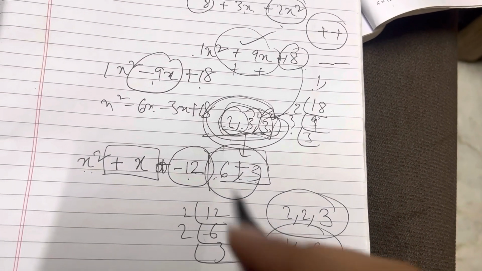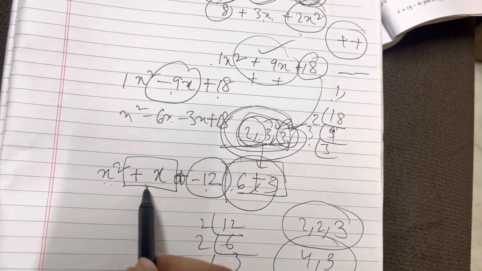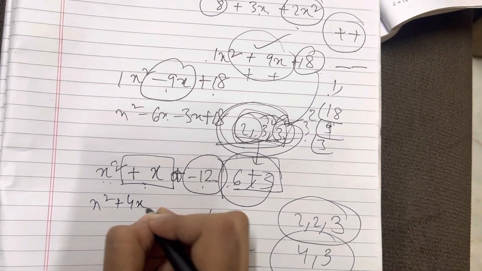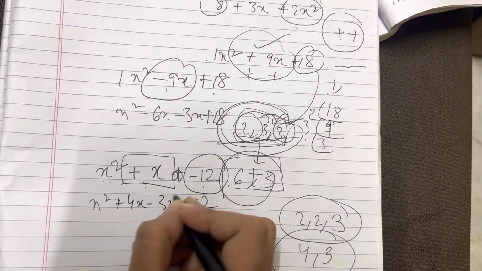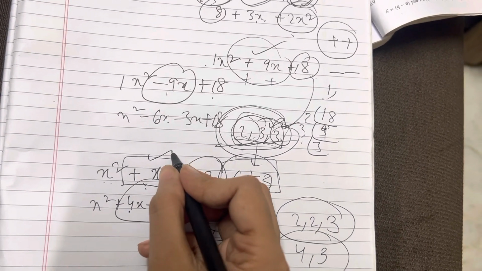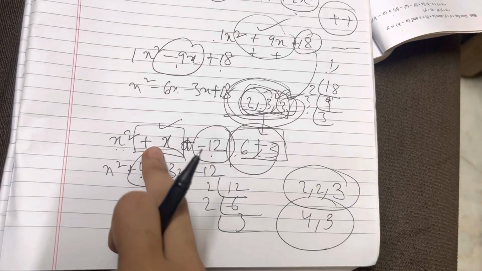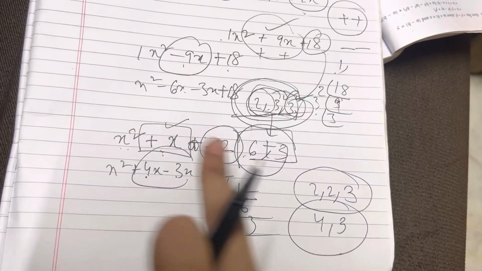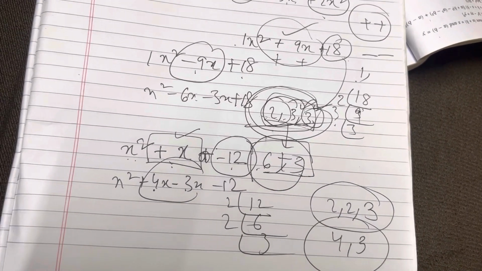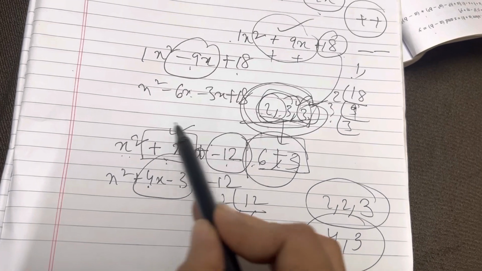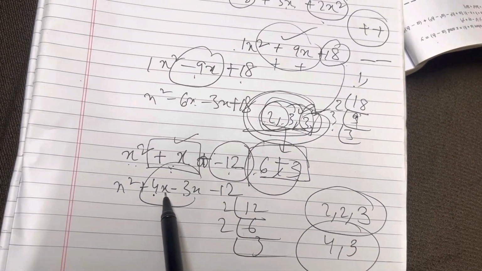Again, your answer lies in the sign of the middle term. If the middle term is positive, then obviously the greater number would be positive and the smaller number would be negative, because 4x minus 3x is plus x. If you write it as 3x minus 4x, then it will become minus x, which will be wrong again. So if either the first term or the last term is negative, then the middle term will be subtracted. And if the middle term is positive, then the greater number will be positive.